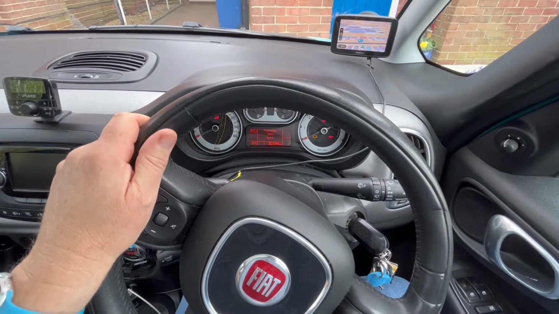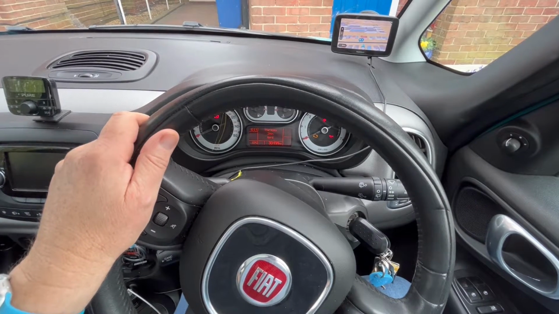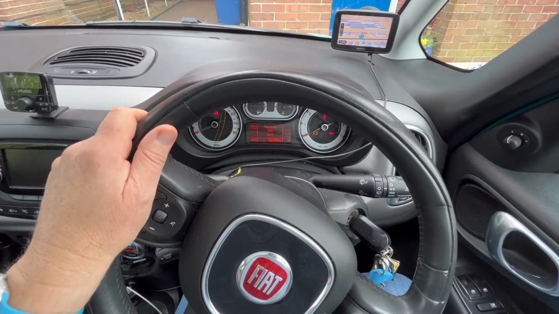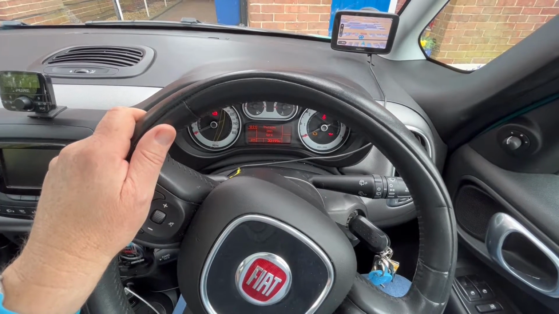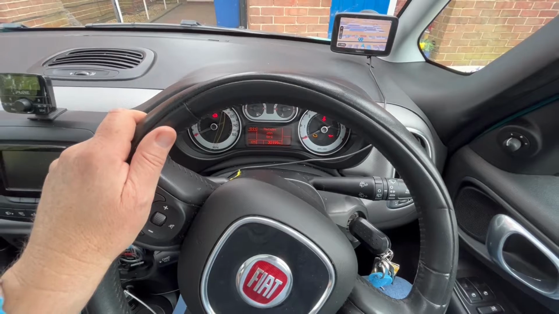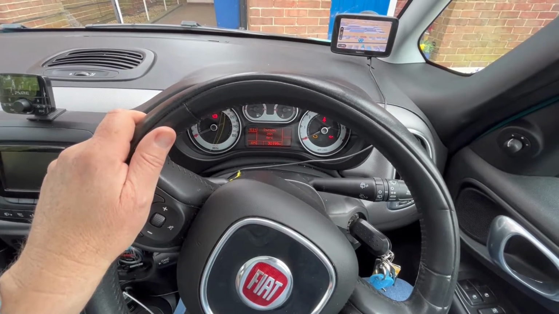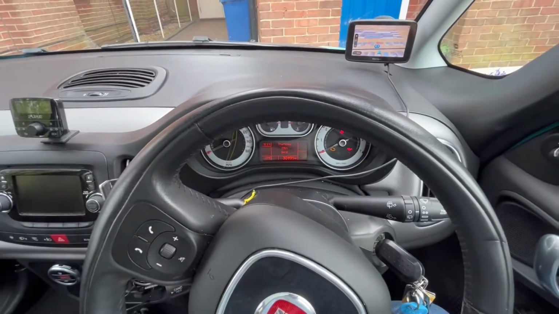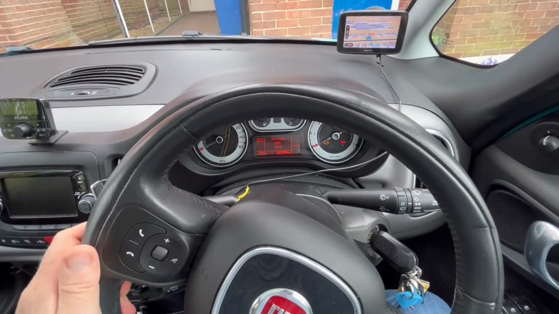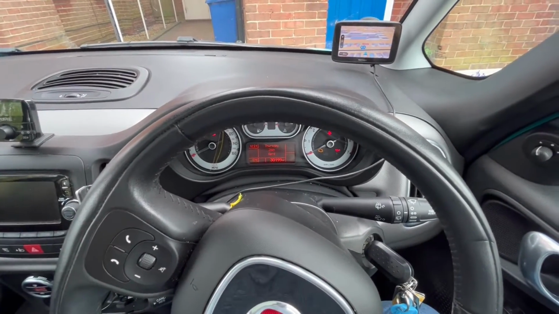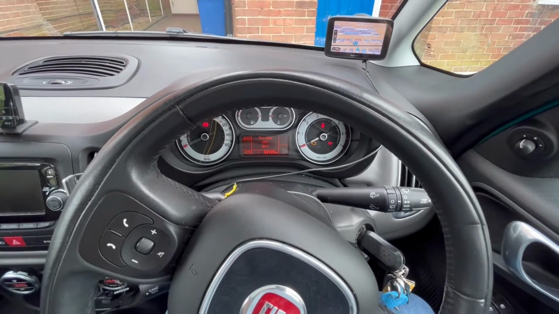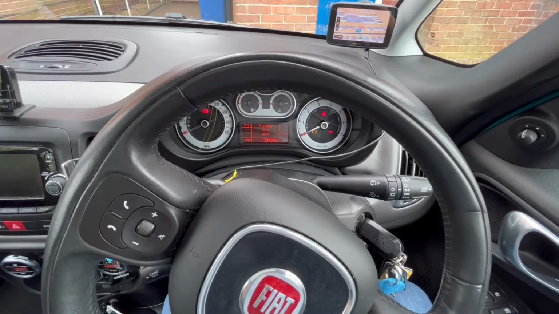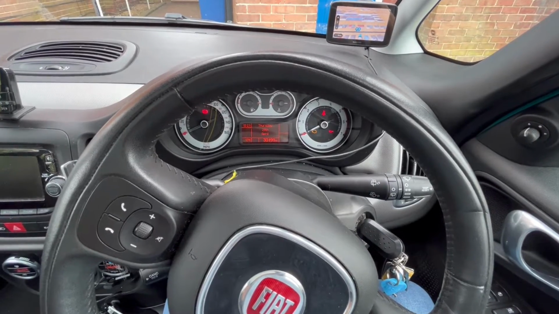So the way around this, particularly on this particular model, which is the 500L Lounge, is that you can opt for a digital speedometer. Now, I'm not sure that that's available on all of the cars in the 500L range, but it certainly is here. The problem is accessing it, and this car is a little bit fiddly in terms of the menus and buttons and settings and things. So I'll just show you how to access the digital speedometer.